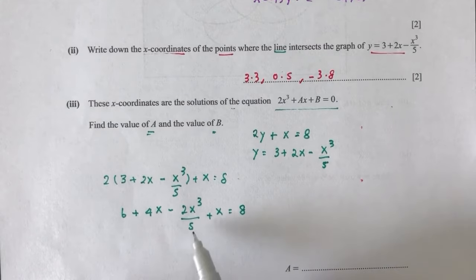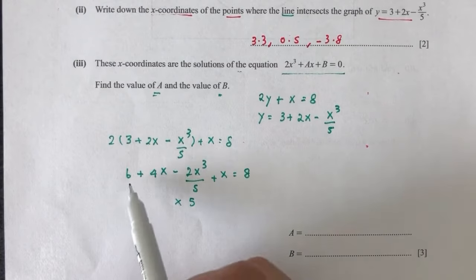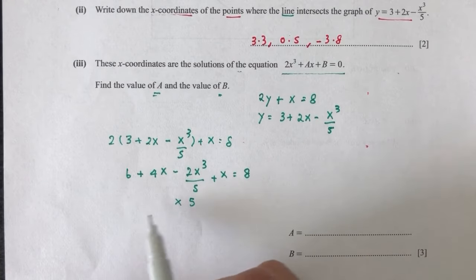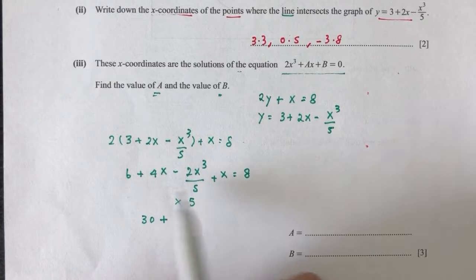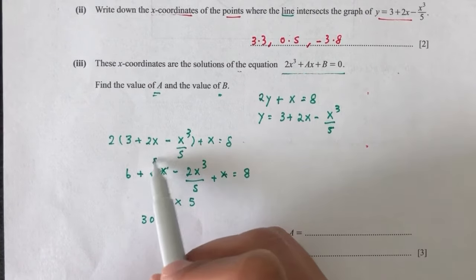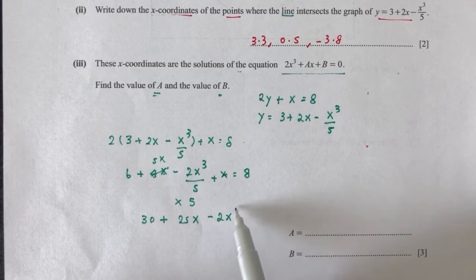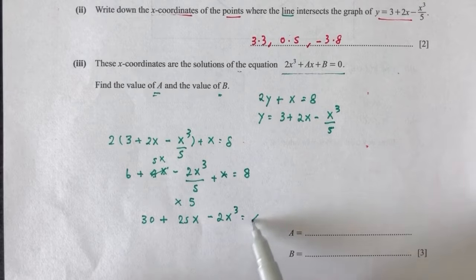So now if I want to get rid of 5, I have to multiply by 5 everywhere. So 6 times 5 is 30 plus, you can see we have 4x plus x, it is 5x, right? 5x times 5 will be 25x minus 2x cubed will be 40.